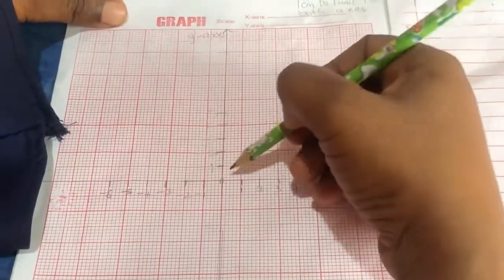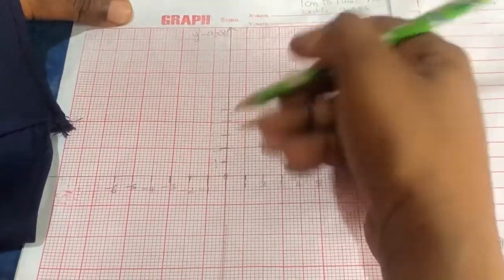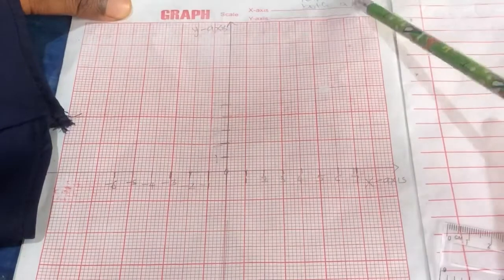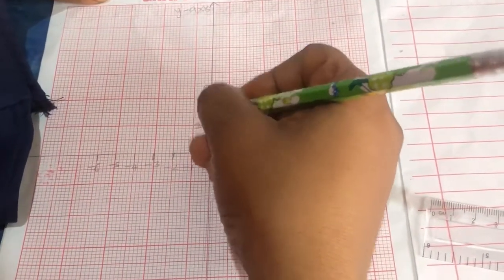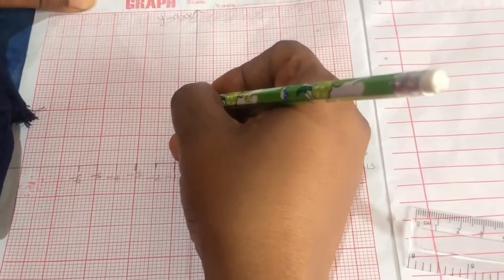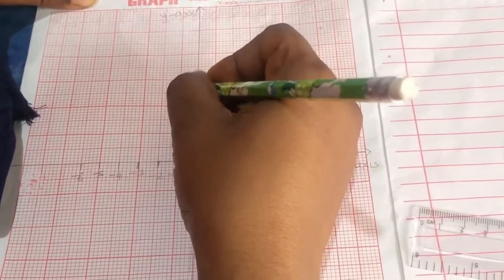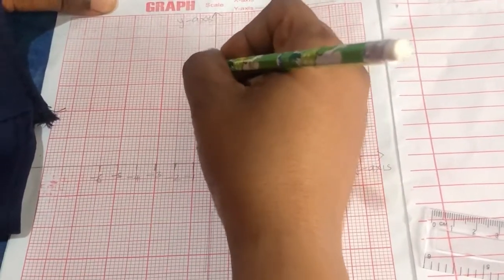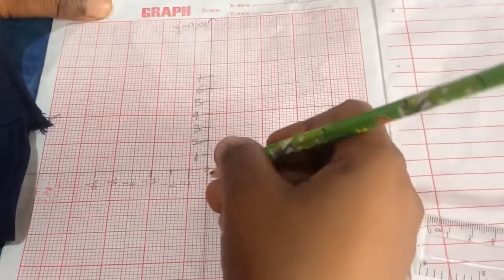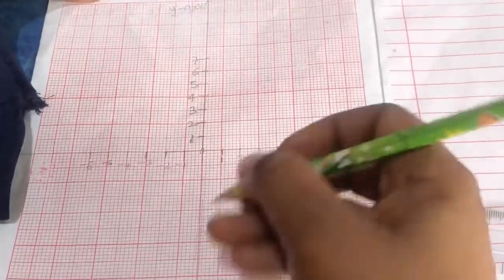Y-axis now. The up is the positive y-axis. And remember that 1 centimeter is 1 unit. So here is 1, 2, 3, 4, 5, 6, 7. Then let's come to the negative y-axis.